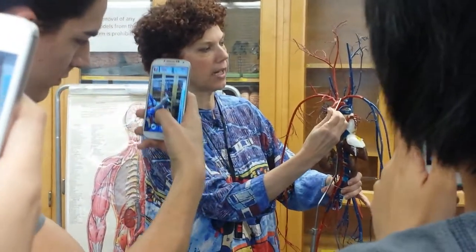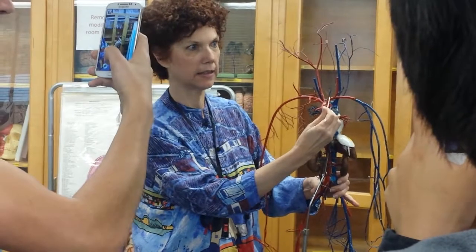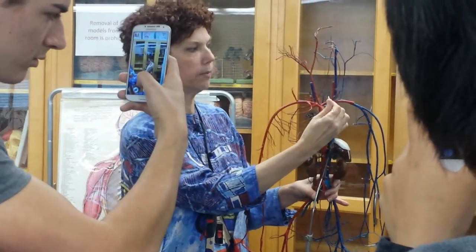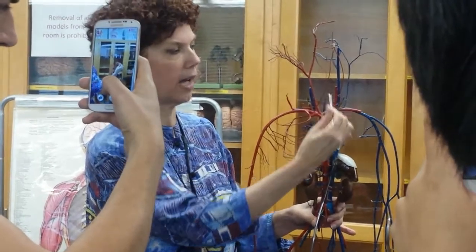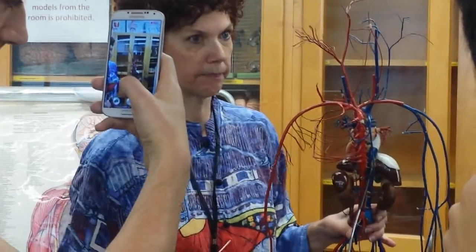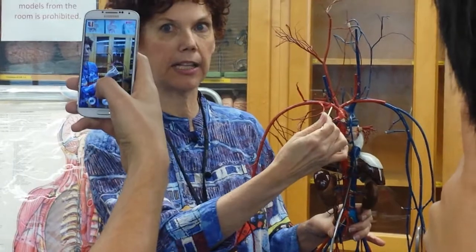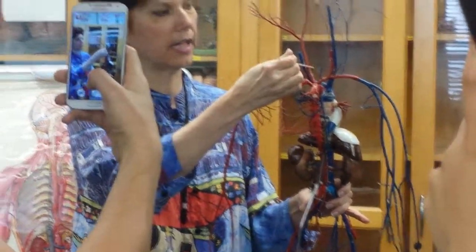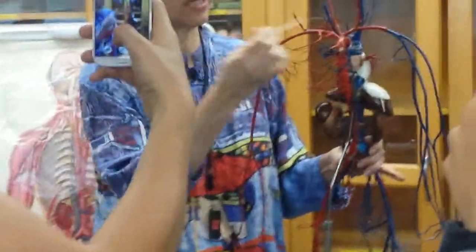The first branch is the brachiocephalic trunk, which curves over to the right, and it gives off two branches, which are the right common carotid and right subclavian. There is no brachiocephalic trunk for the arterial system on the left side, so the left common carotid comes directly off of the arch of the aorta, as does the left subclavian.